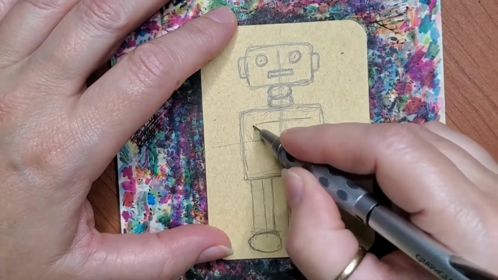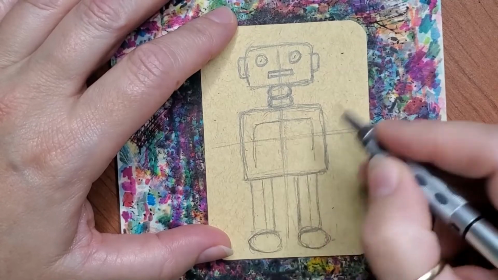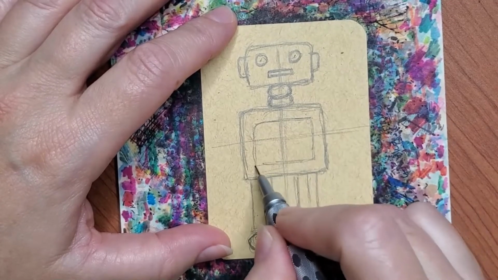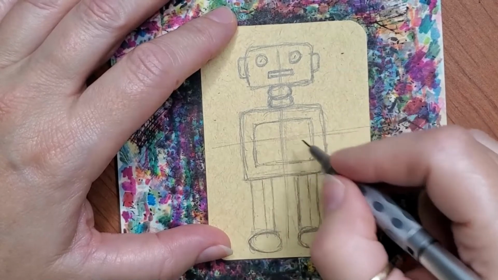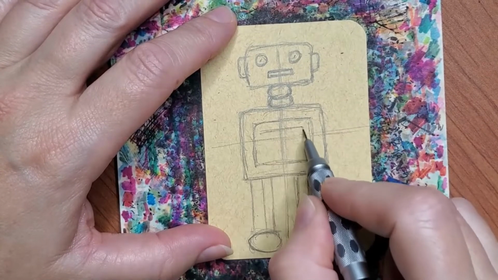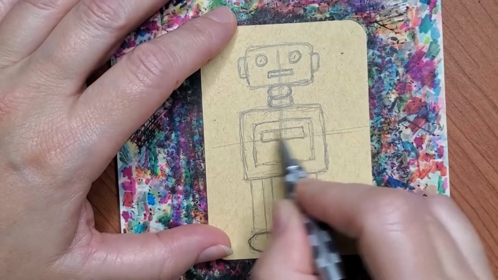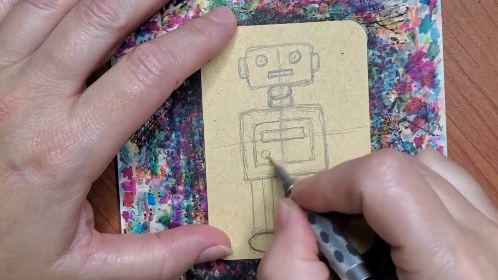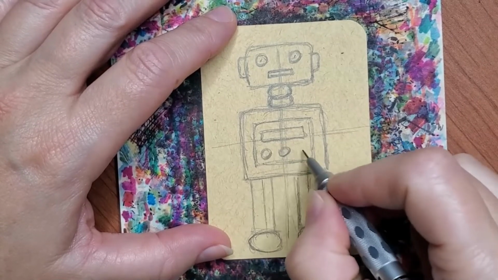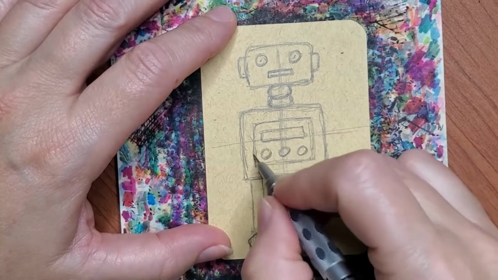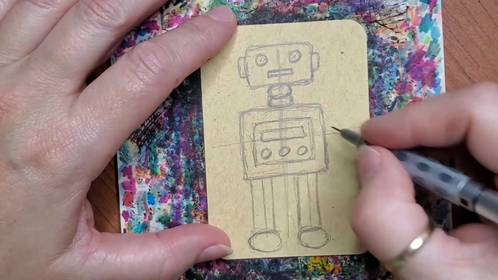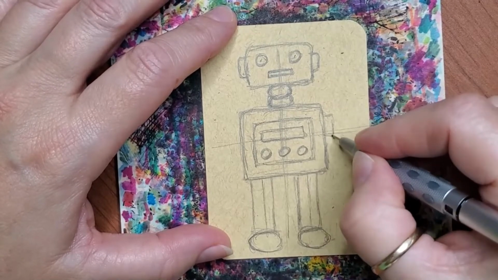You could make it look like a screen. Sometimes I put a heart in there. You could make it look like some kind of an instrument panel. Maybe make it look like an old school boombox, might be kind of cool. Maybe it's a party robot, who knows.